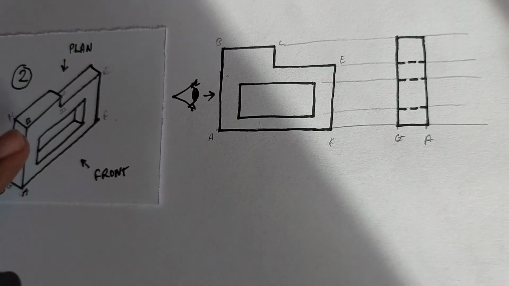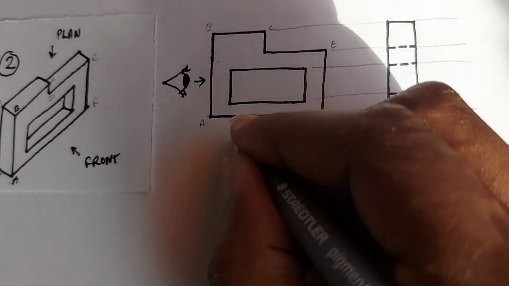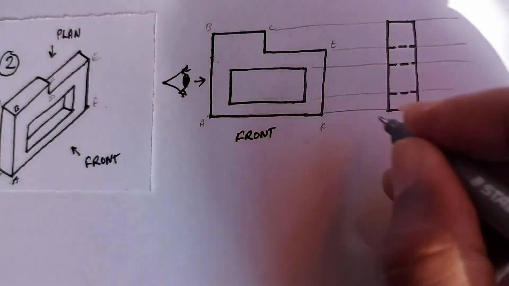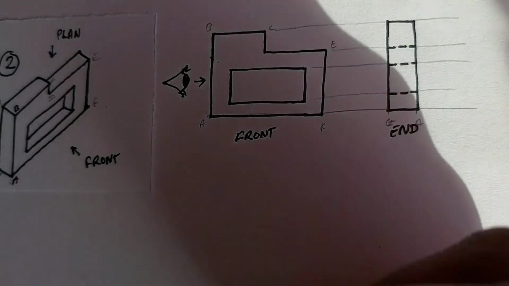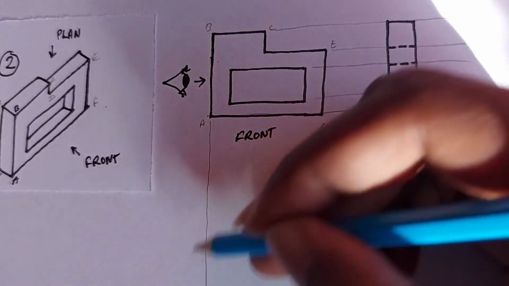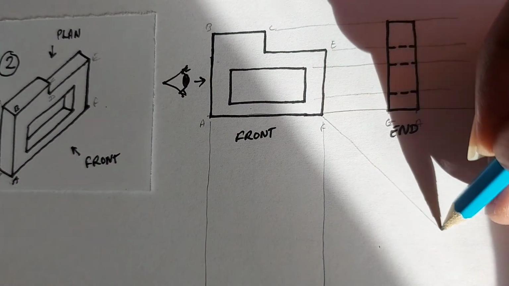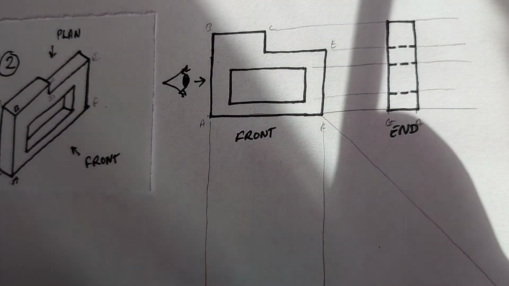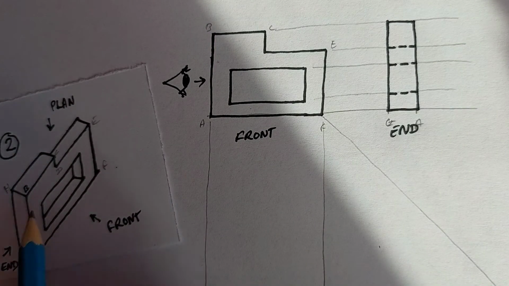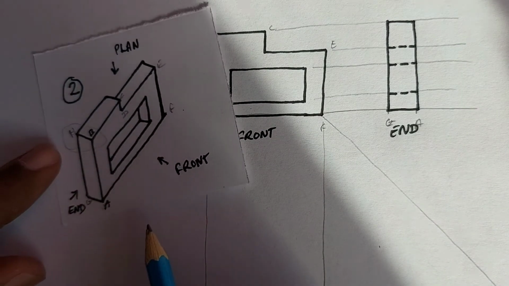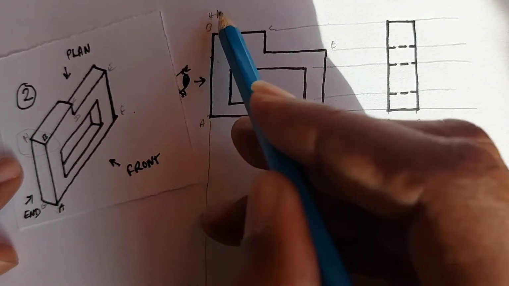The next thing we're going to do is project downwards to draw our plan view. And for our plan, we always project down from the front. So I'm going to label my views. Now one of the reasons why you position the drawings like this is so that when you project your views, it shows you that they line up correctly. So when I look at the plan view, B and H here are the same point, so H is there.